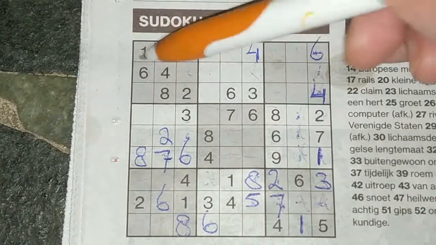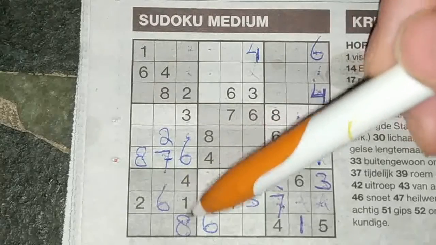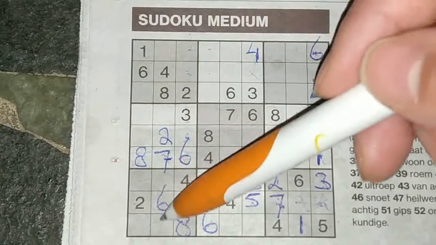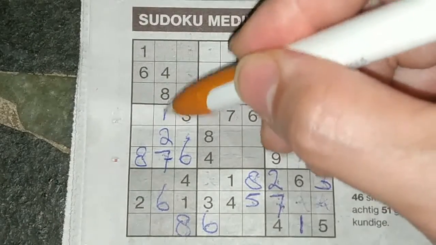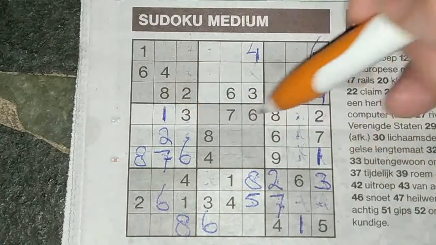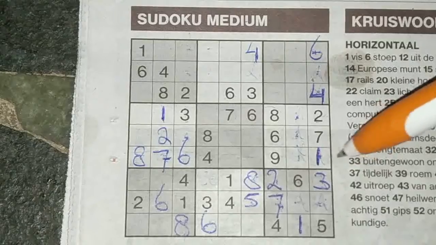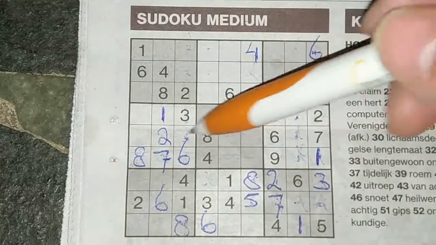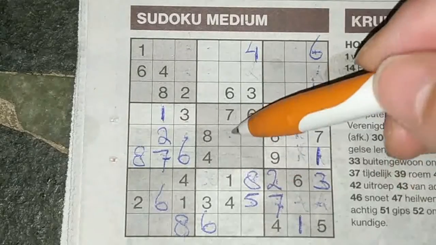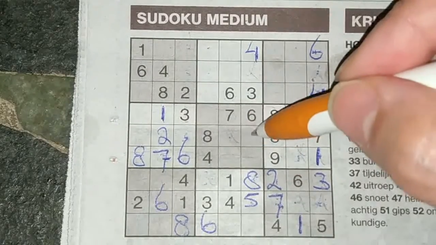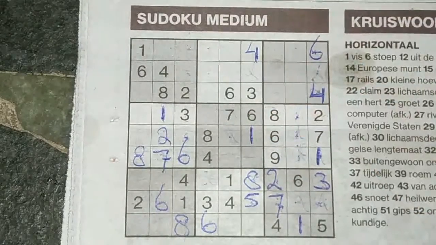Yes, 1 in the first column, 1 in the third column. So in the column between, the only place for the 1 must be here. 1 in this row, 1 in that row. So in the middle row, the only 2 places for 1 is here or there. I see a 1 over there, so no 1 here. 1 should be here.